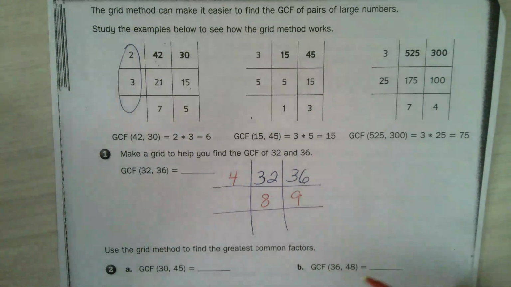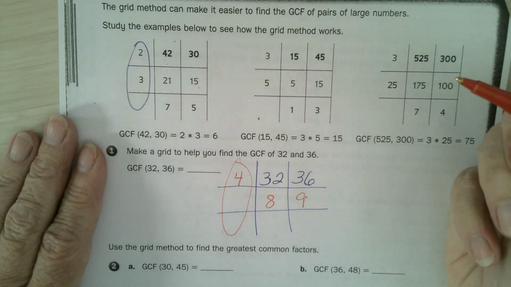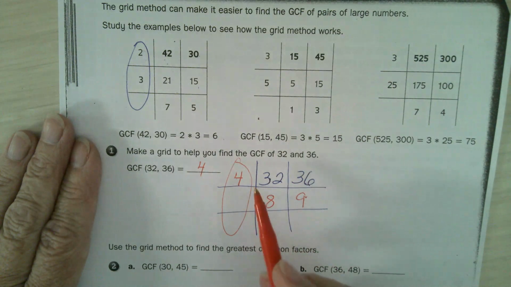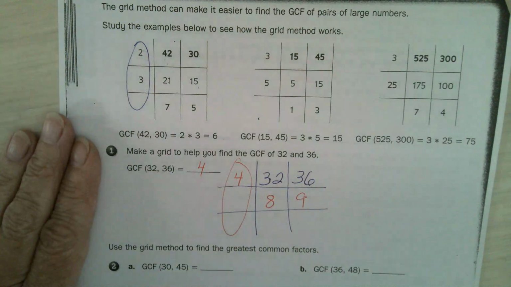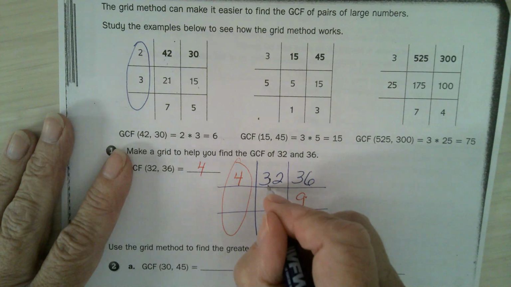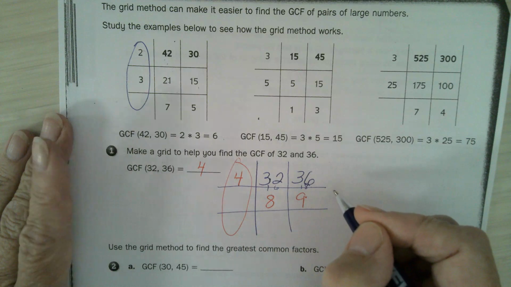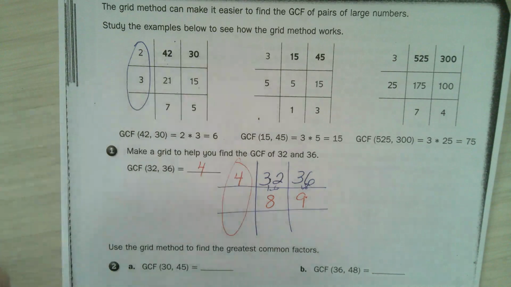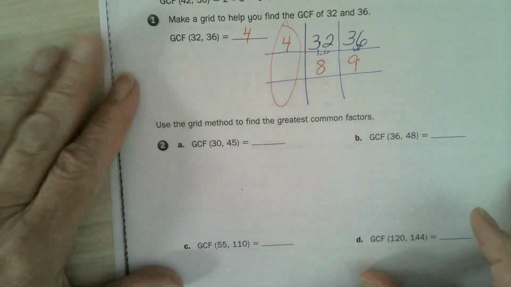So we don't have anything. So the answer is what? 4. Our greatest common factor is 4. There wasn't another number. Let's say you would have chosen 2. You would have had 2, and then you would have had 16 and 18, and then you do a 2 again because 2 divides 16 and 18. Okay, let's go to 2A and do the same thing in 2A.